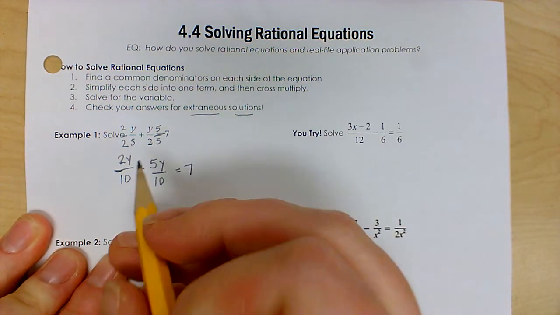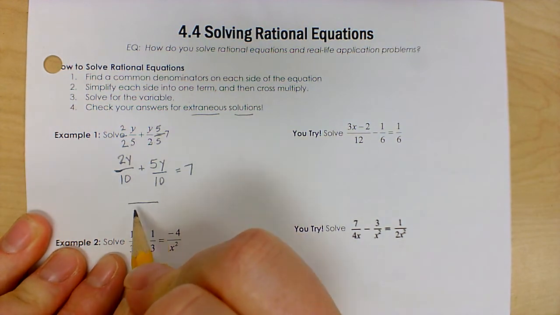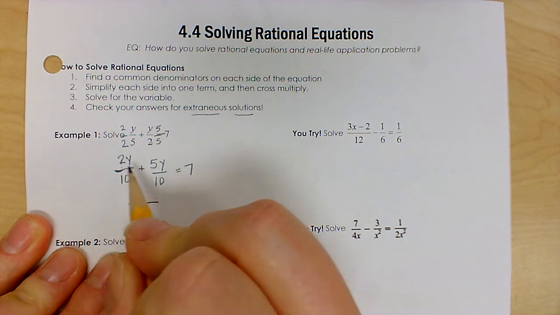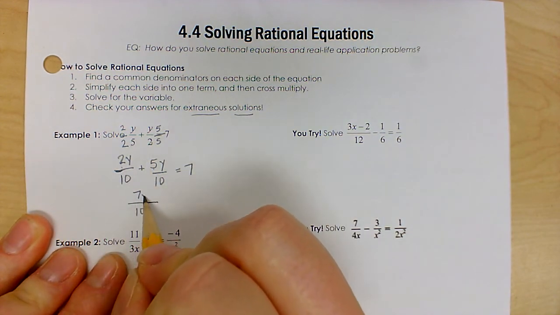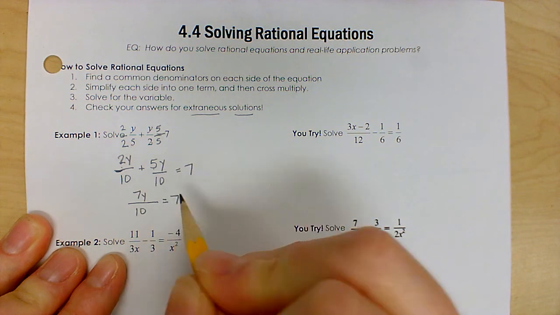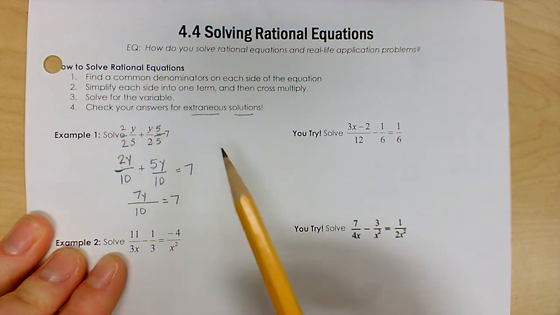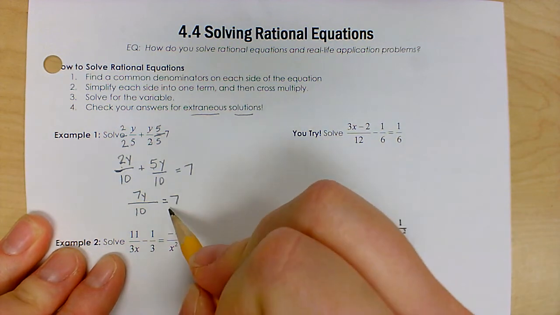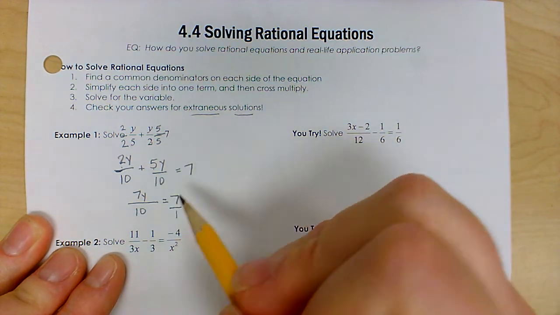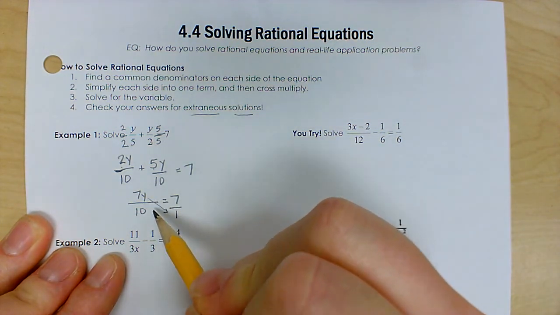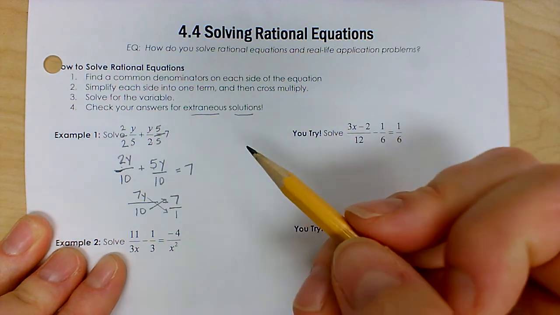So now we combine. Remember, since we have the same denominator, it's all going to be over 10. So 2y and 5y gives us 7y over 10 equals 7. So we got a common denominator, and we simplified each side into one term. So now we've got to cross multiply. Remember, this is like 7 over 1. When you cross multiply, you do it like this, like you guys did back in grade school.